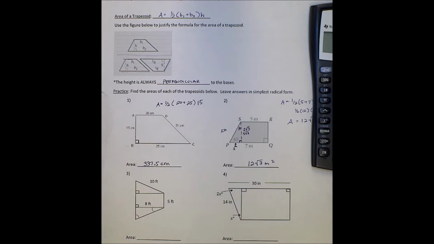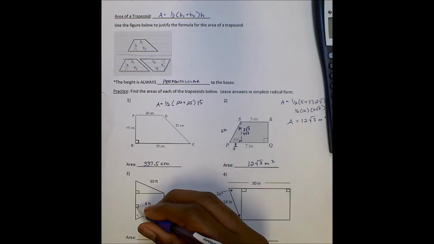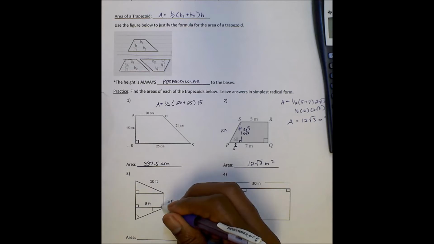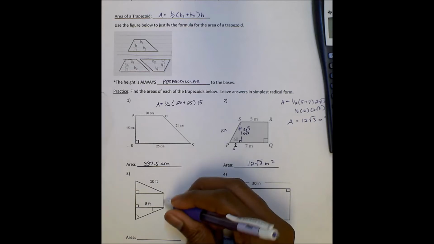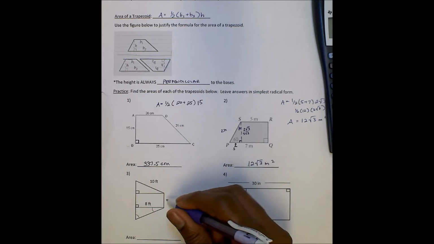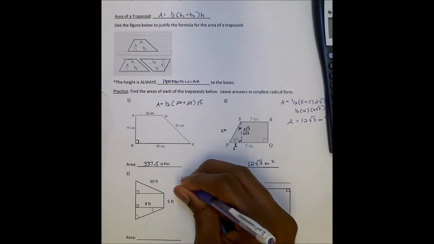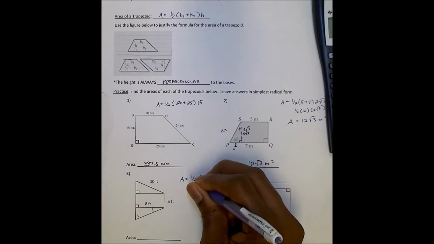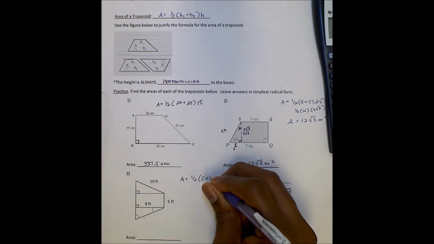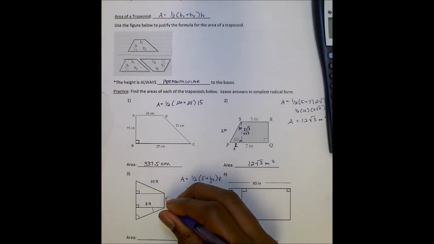Alright, let's look at number 3 together. Number 3, we have 8 here. 8 is going to be our height. We have this as 5. Now, what's going to be important for us in this problem is finding out the second base, because if we start off 1/2 base 1, which is 5, times, we don't know base 2 yet, but we do know our height is 8. So we need to find this out. Alright, and this is how we'll do it.